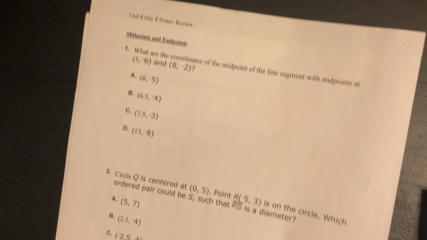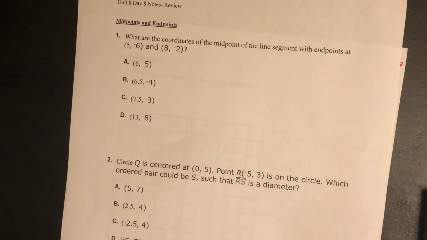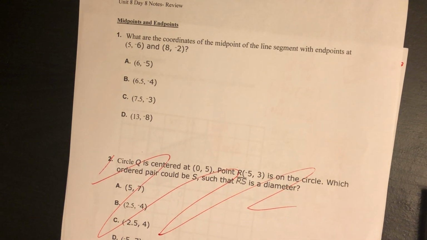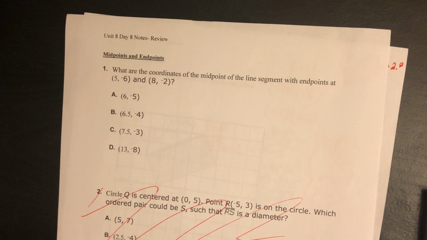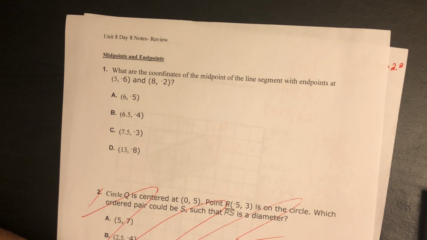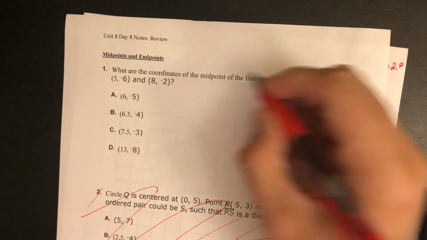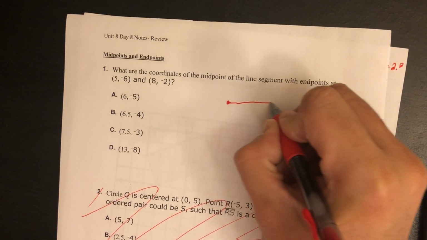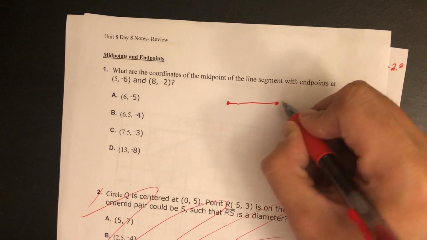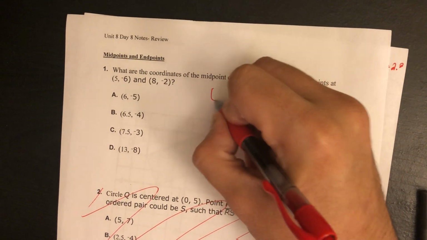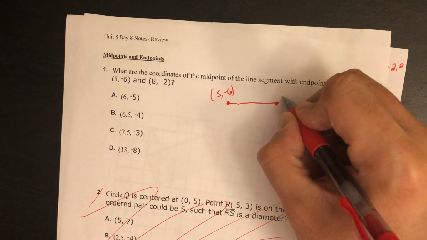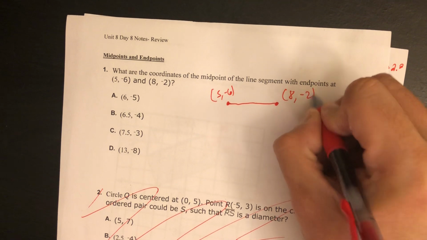Now let's move on to the last problem, which is finding the midpoint. Okay, we're not going to do number 2. We're just going to do number 1. What are the points of the midpoint of the line segment with endpoints at those 2? So basically, endpoints means they're the end points of a line. So the first one we have is 5, -6, and the other one is 8, -2.